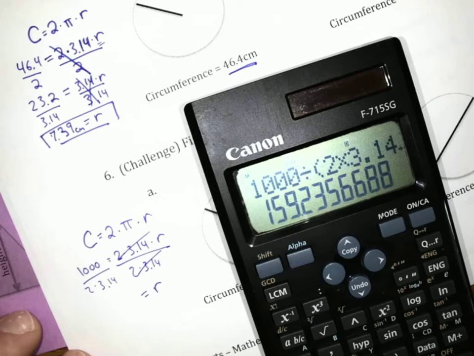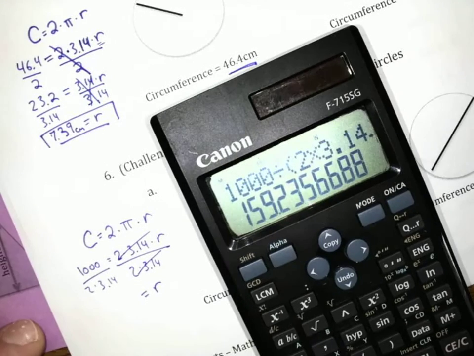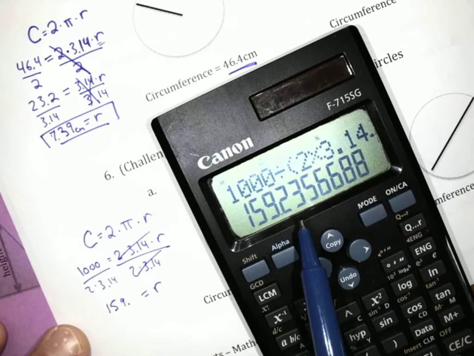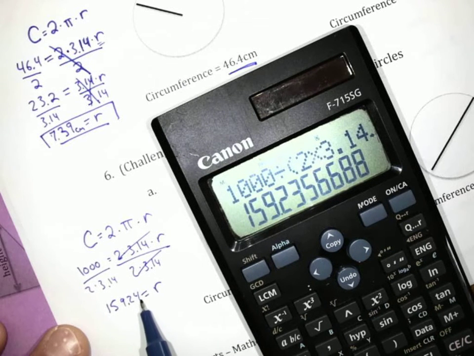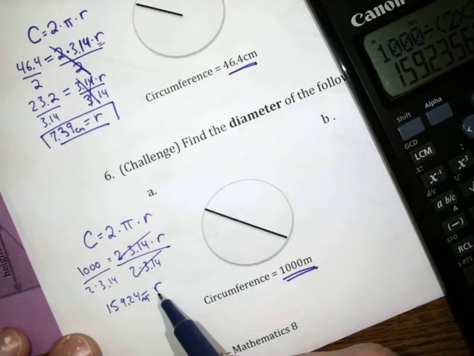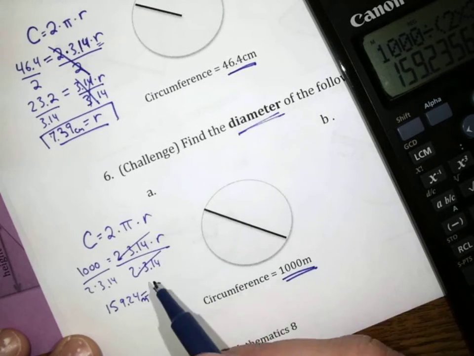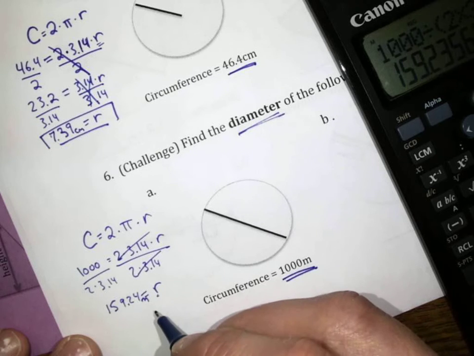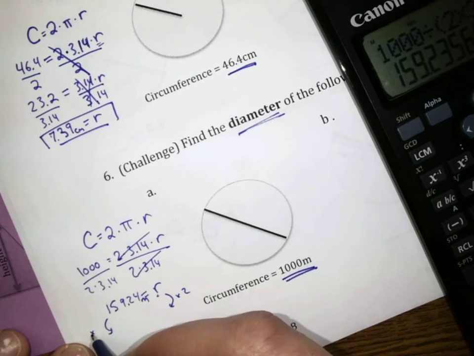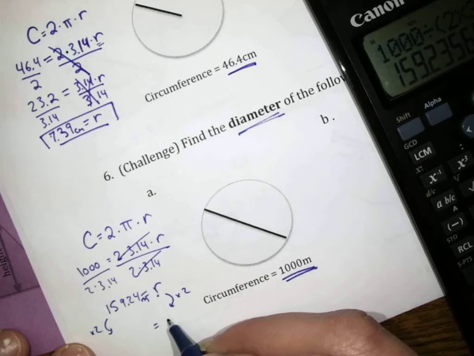Okay, and that looks like the radius for a circle with a circumference of 1,000 meters is 159.24 meters. Now, of course, we weren't asked for the radius, we were asked for the diameter, so we're going to multiply each of those by 2, and that gives me a diameter.